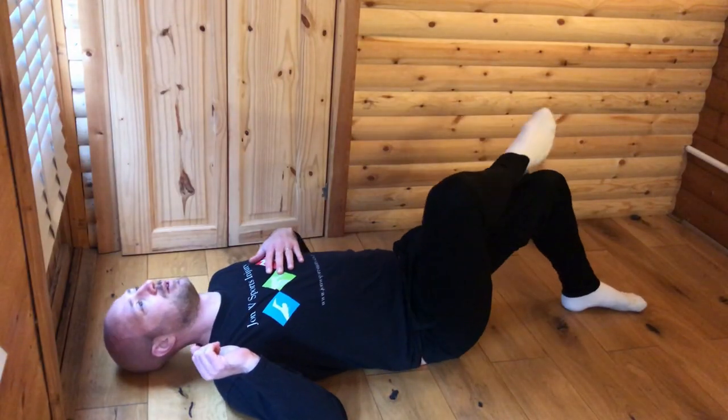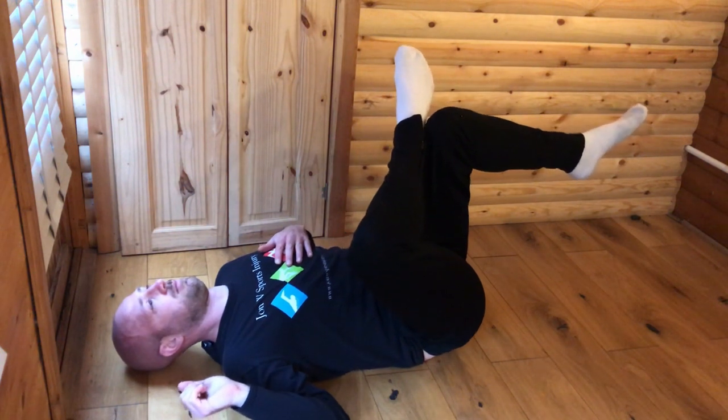In order to do this, we lie on our back, we bend one leg. Now this is the side that we don't want to be stretching, if that makes sense. We're going to stretch both sides because it's good to compare. But with this leg that's bent, we then place the other leg, the foot, on top of the thigh.